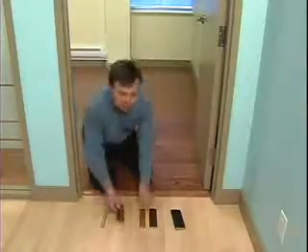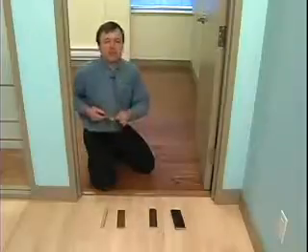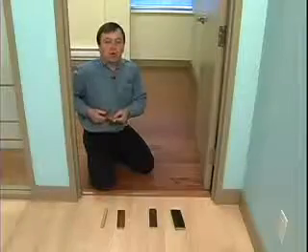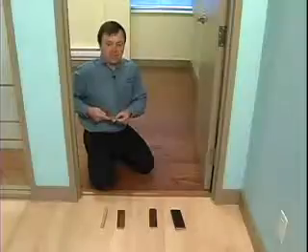Our third choice in moldings is what we call our square nose. A square nose would be used up against a doorway or some other installation whereby you have a square edge, whether it is carpeting or something else that will fluff up against it.